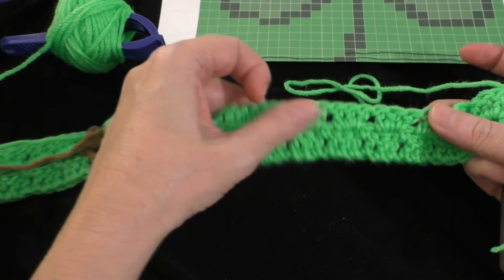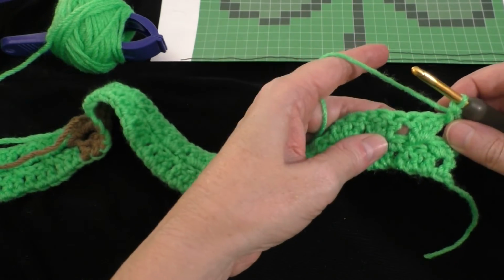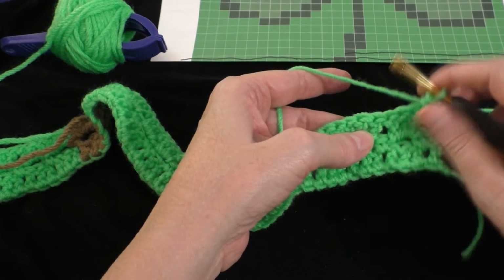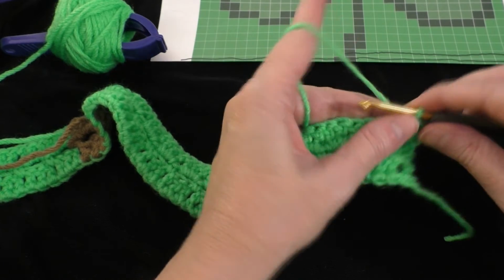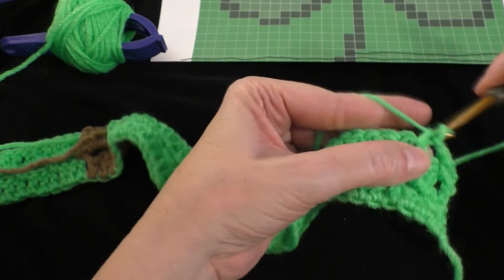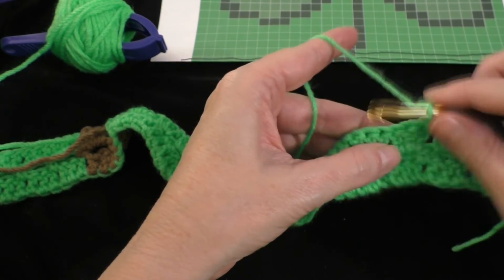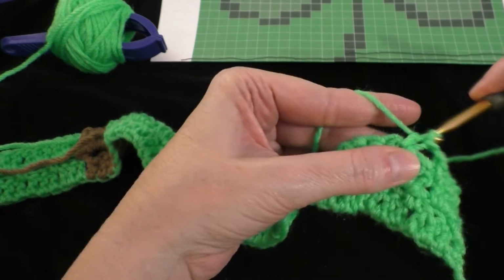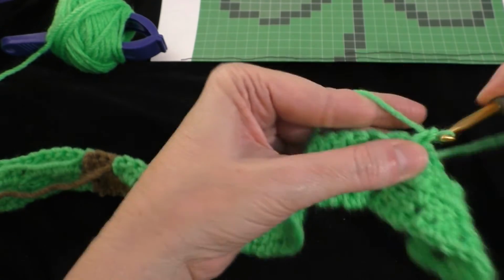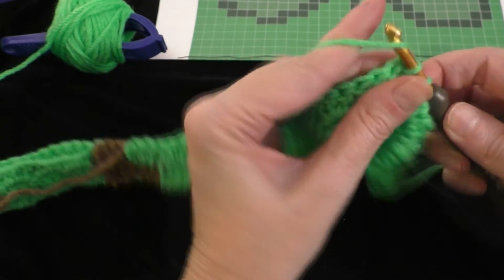See that? And so it's much easier or quicker to do this setup row because you don't even have to count stitches. You just know that you're going to do a single crochet in between the blocks. Okay, so chain 2, single crochet between the blocks. See that? Chain 2, single crochet between the next 2 blocks. Chain 2, single crochet between the next 2 blocks. Okay, chain 2, single crochet between the next 2 blocks.